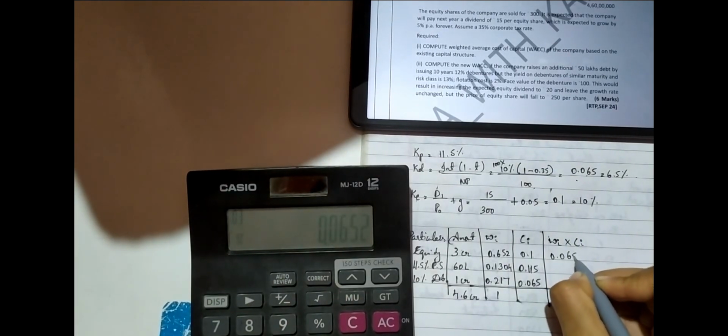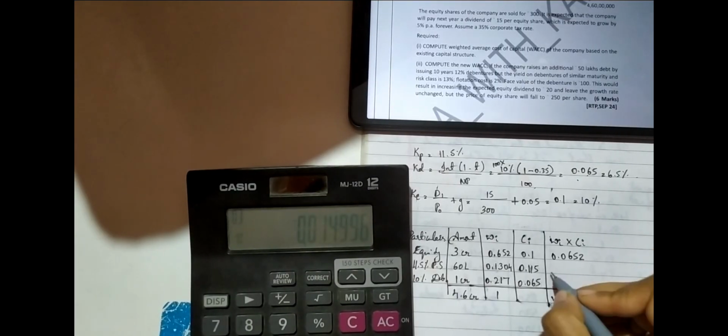So 0.652 into 0.1 is 0.0652, and 0.115 into 0.1304 is 0.01499, and 0.065 into 0.217.